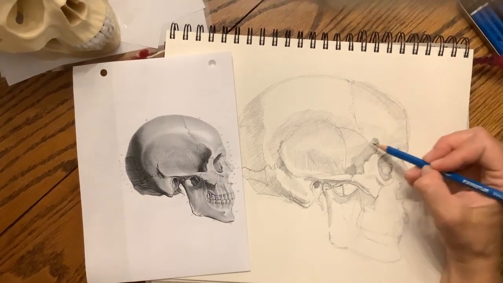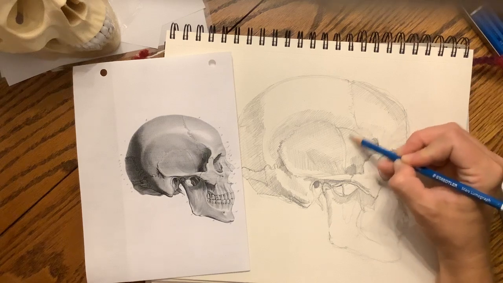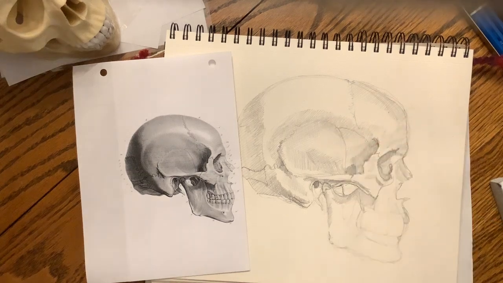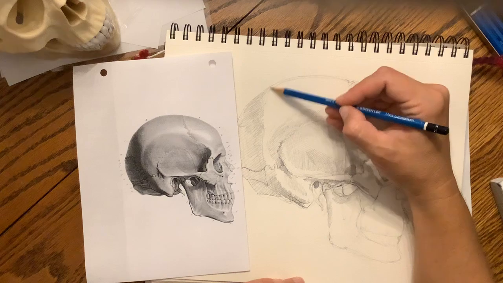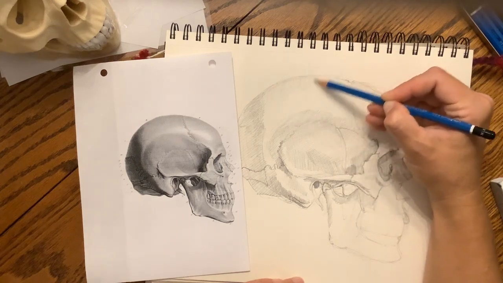And you can see, just as I add a couple of layers, that it's getting darker in some areas, and I'm starting to see some dimension here in my drawing. So I'm laying this in very generally.